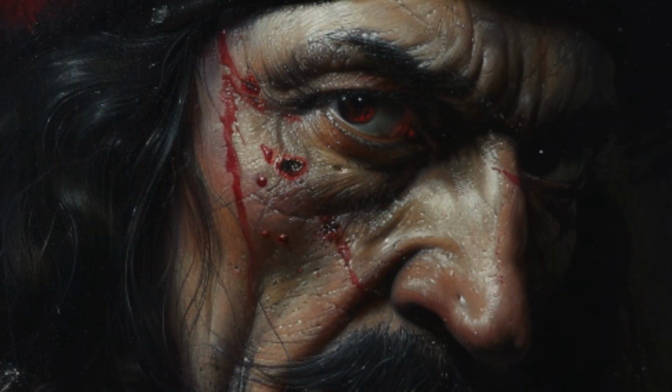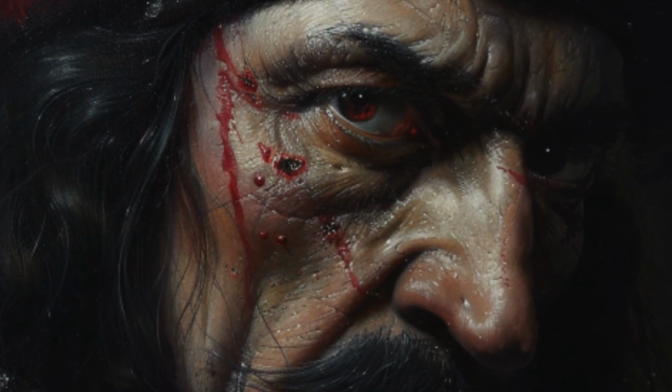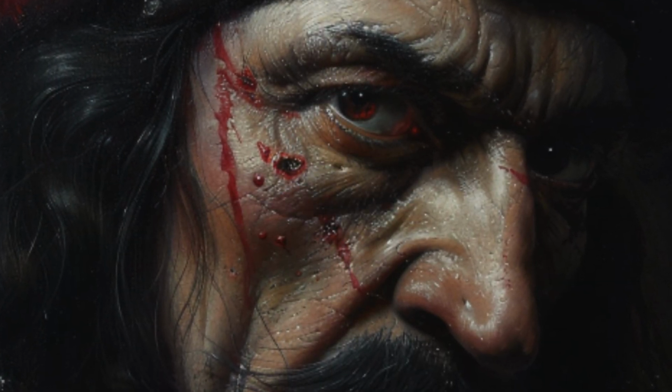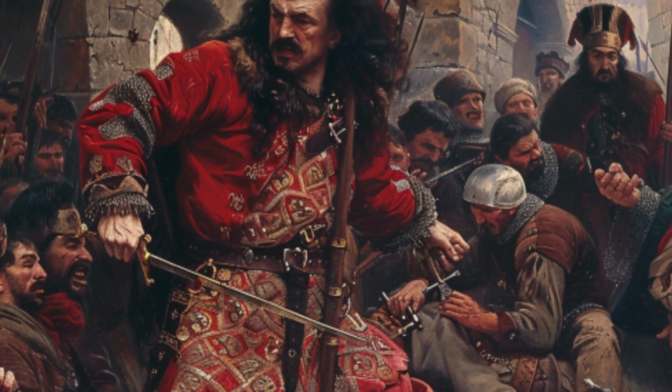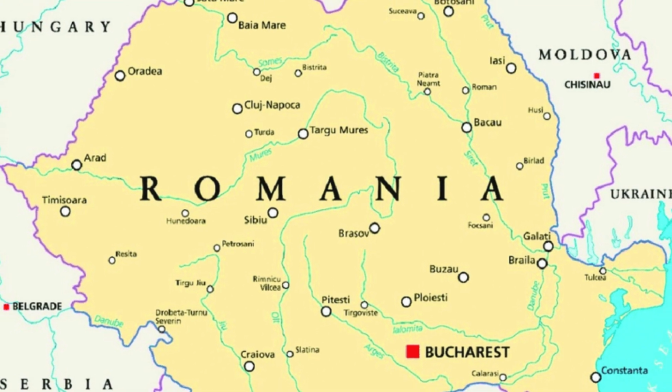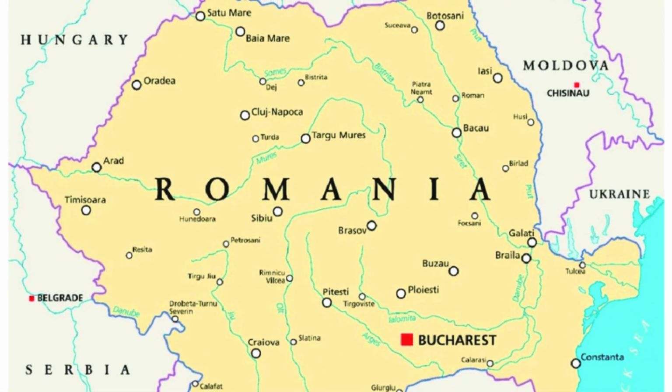In Romania, Vlad remains a complex figure. Some view him as a defender against Ottoman invasion, while others condemn his brutal methods. Yet, his impact on the region's history remains undeniable.